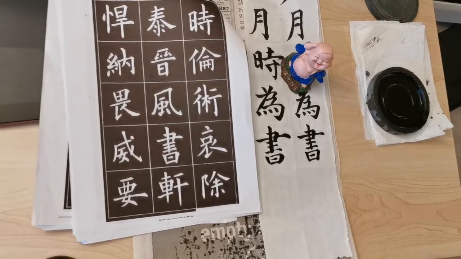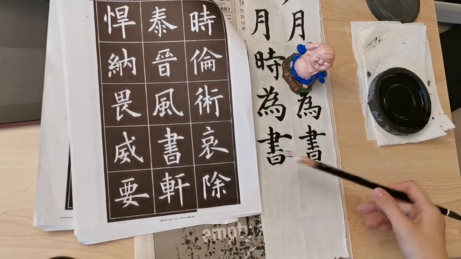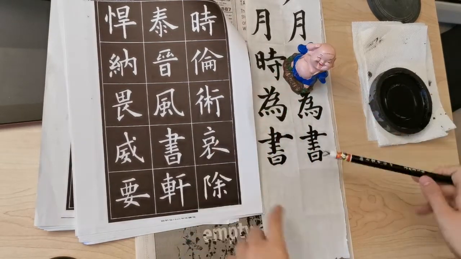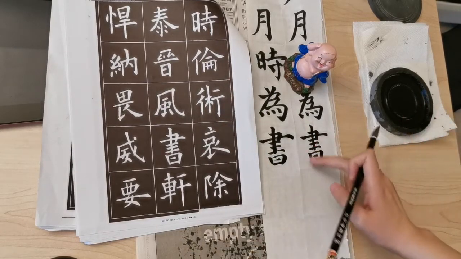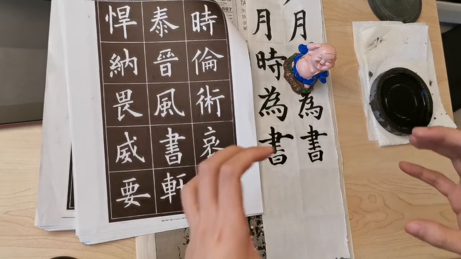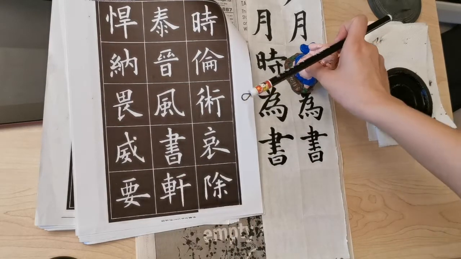See the difference? This part is more round, but this part is more inward. It's more tight at the bottom, but this one is more sturdy or a little bit chubby.